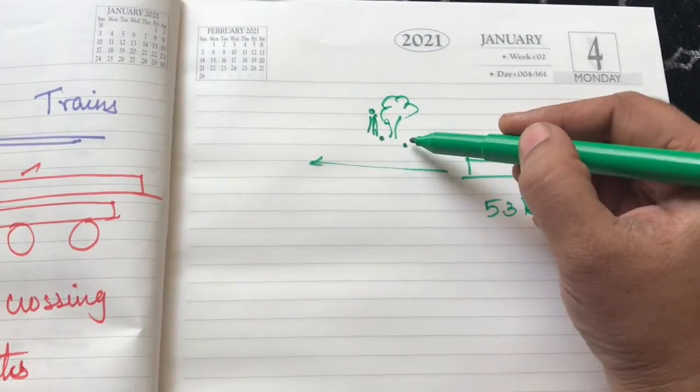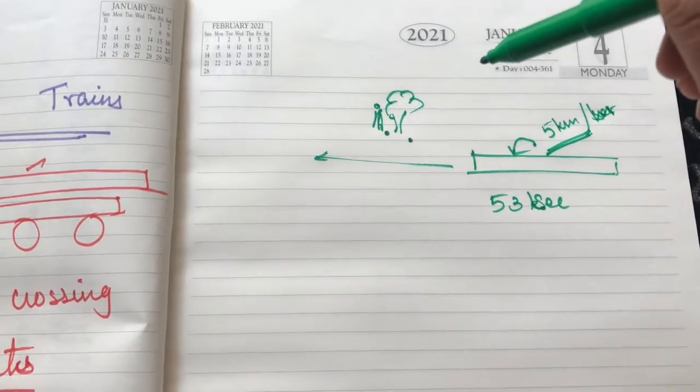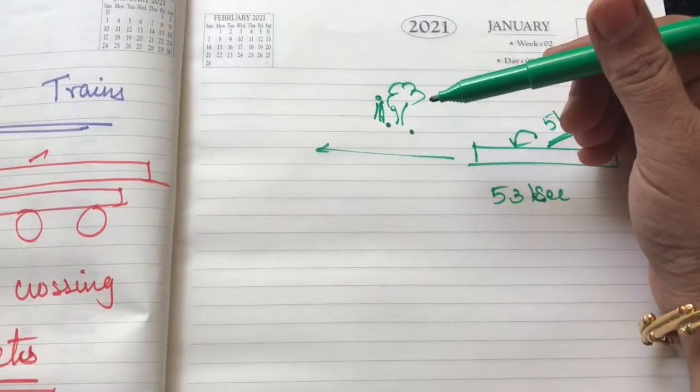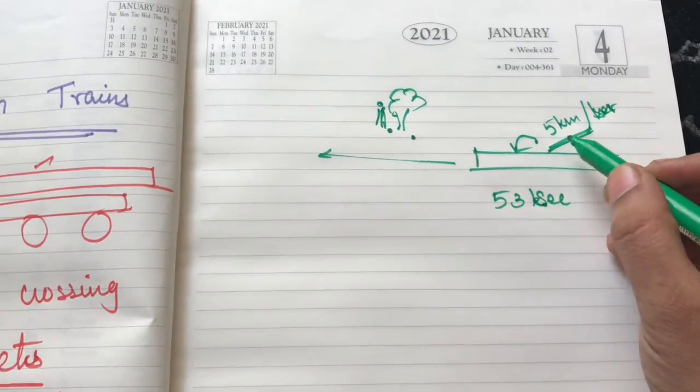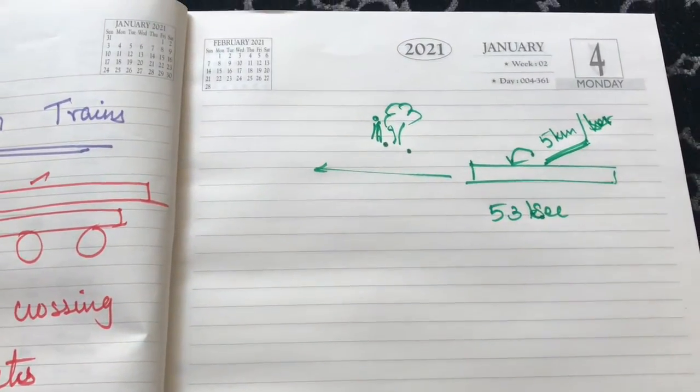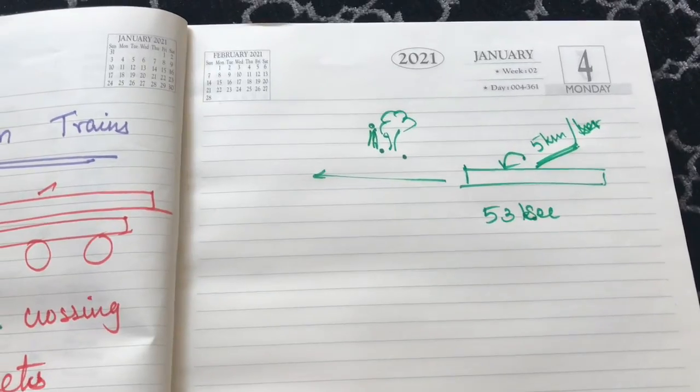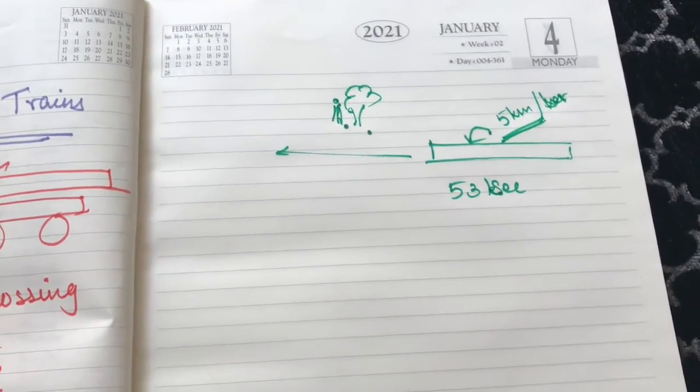It doesn't move, it is at the same point, so we can take the speed as the train speed. So this is the first condition.